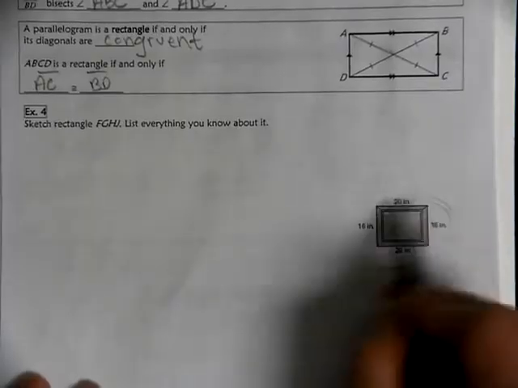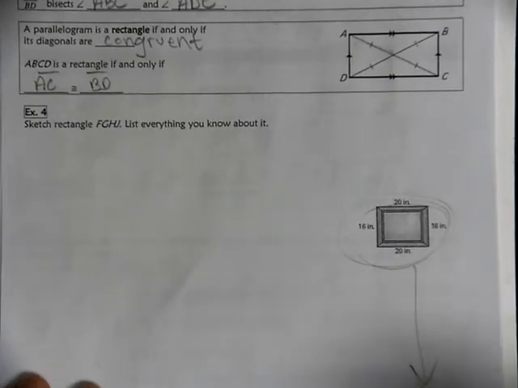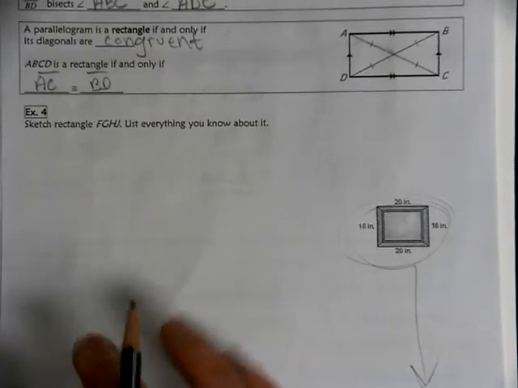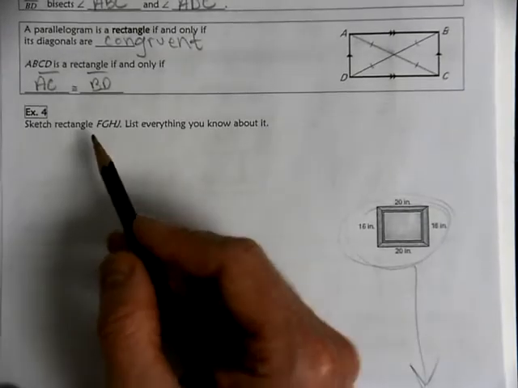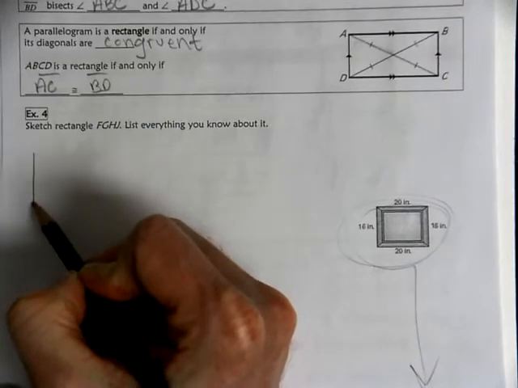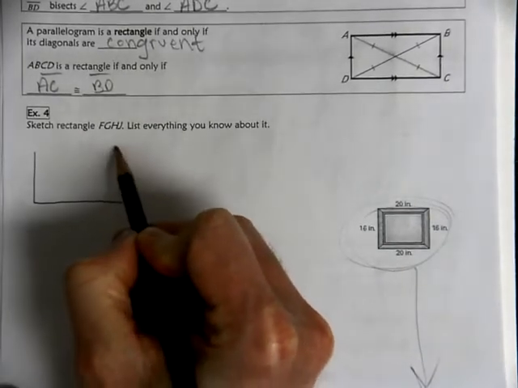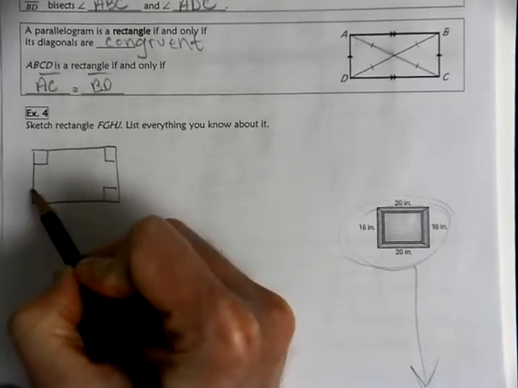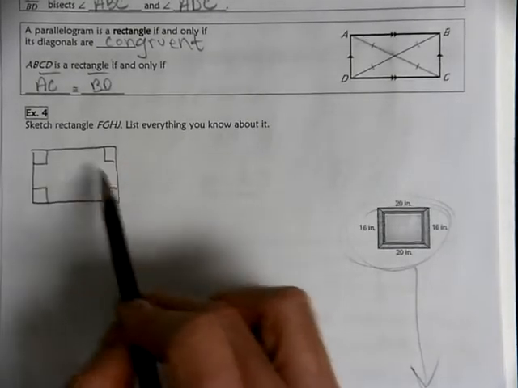All right, this shape here is going to go down to the next page. We don't use that shape here, even though we almost could. It says sketch a rectangle. So we want to make a four-sided figure that has perpendicular sides.